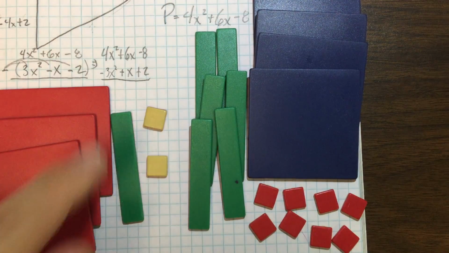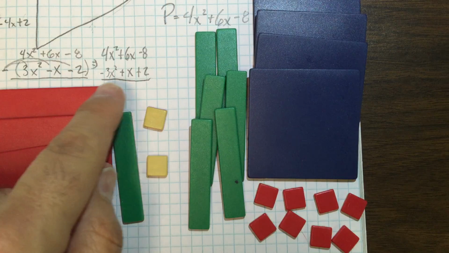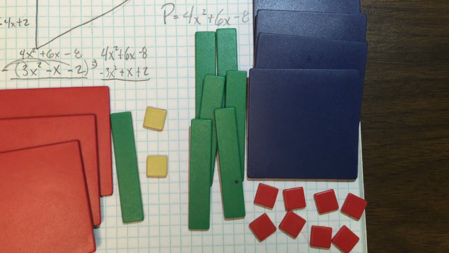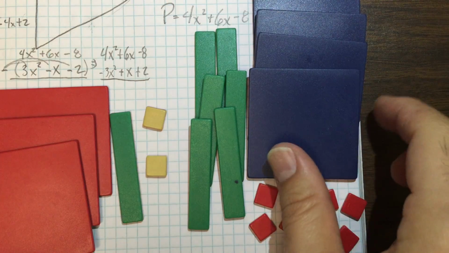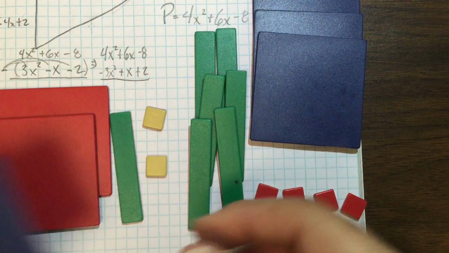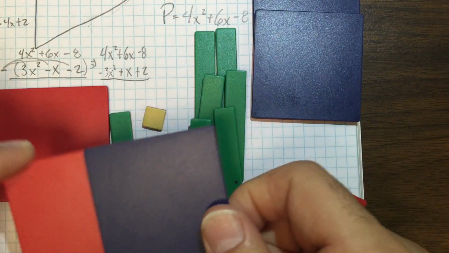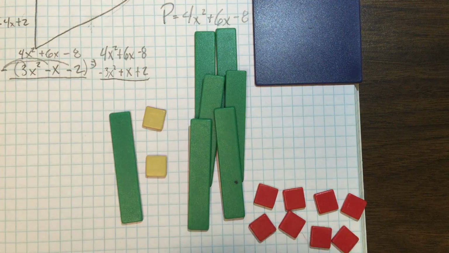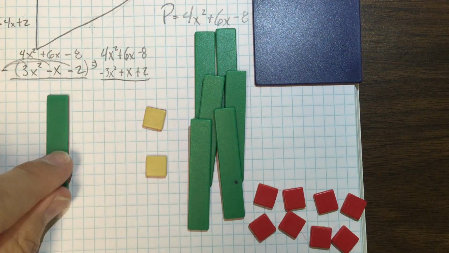Now that I've flipped my signs and that negative has been distributed to each of the terms in my polynomial, now I can collect like terms. X squared minus x squared is 0. X squared minus x squared is 0. X squared minus x squared is 0. I end up with 1.